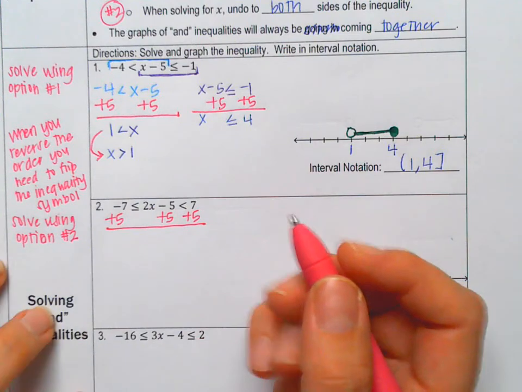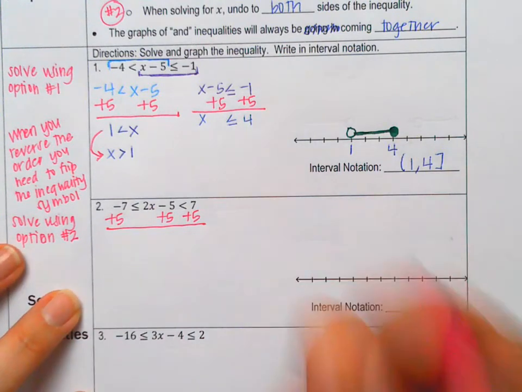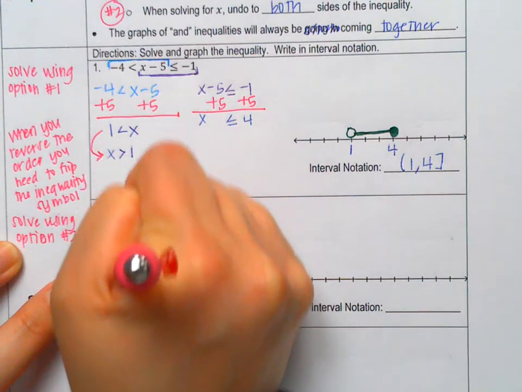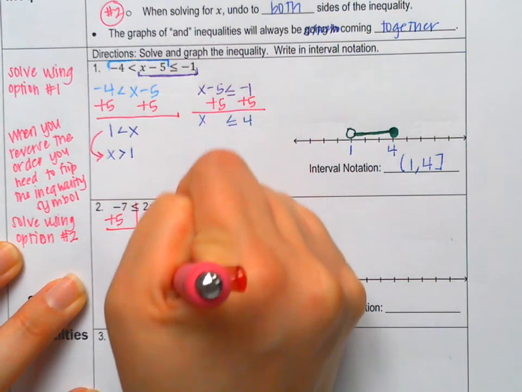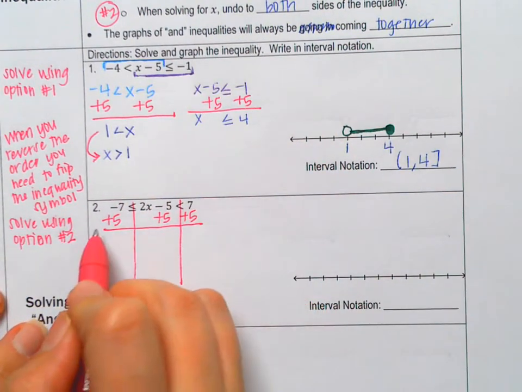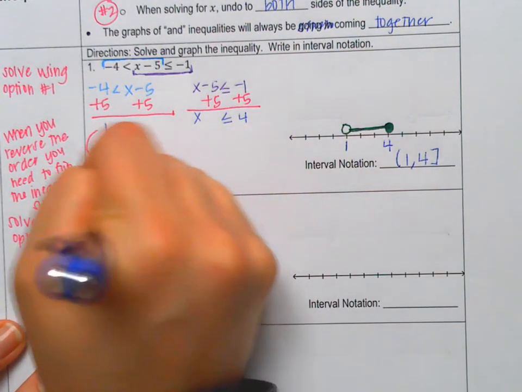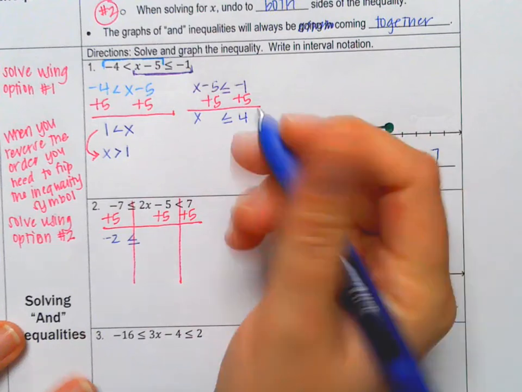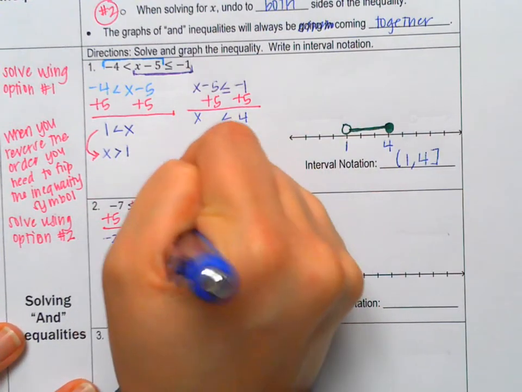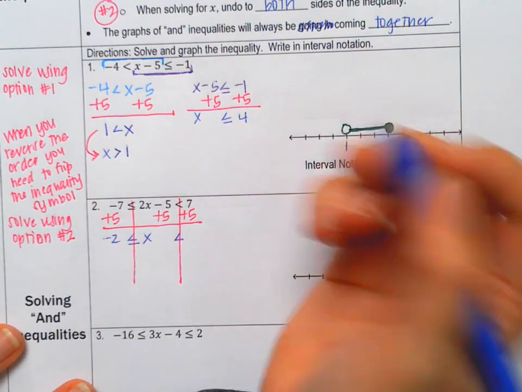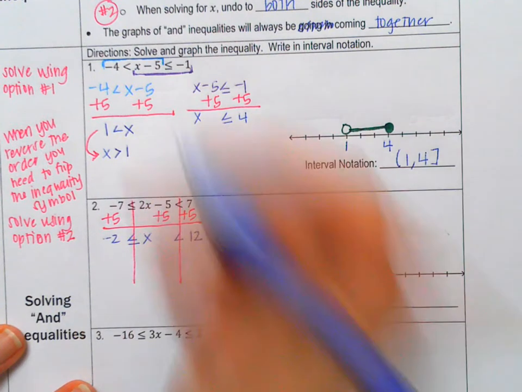Sometimes, again, just like equations, it helps to write that line down each one to remind yourself that you need to do it to both sides of the line. So -7 plus 5 is -2. This stays the same, x, less than 7 plus 5, which is 12. Oops, I didn't bring the 2 down.